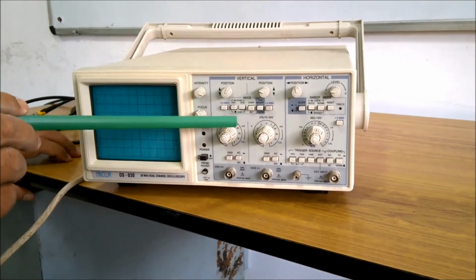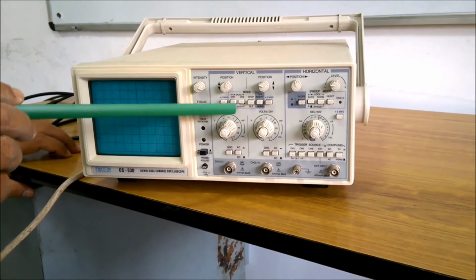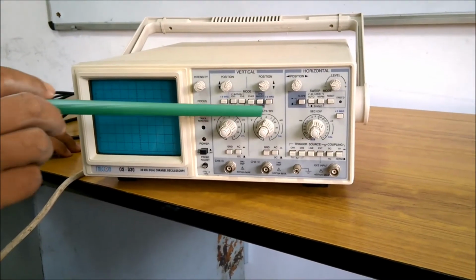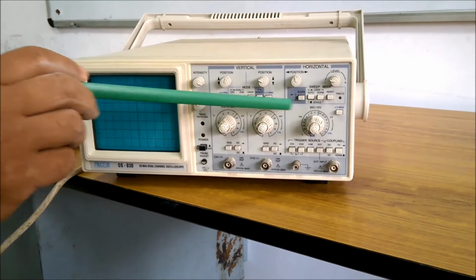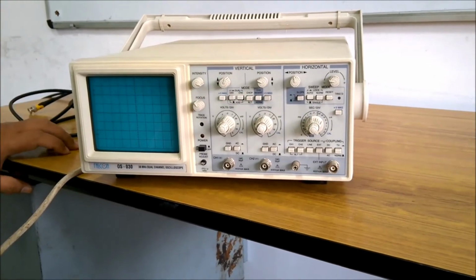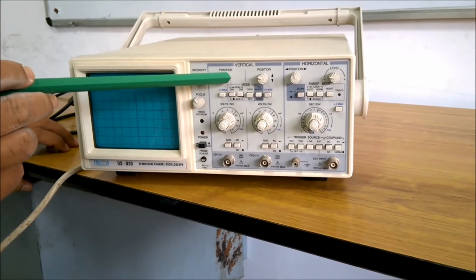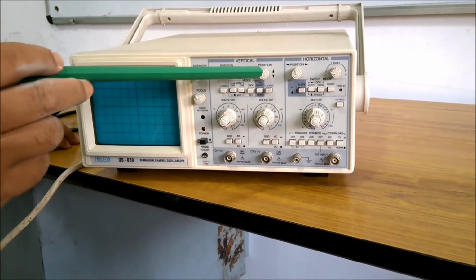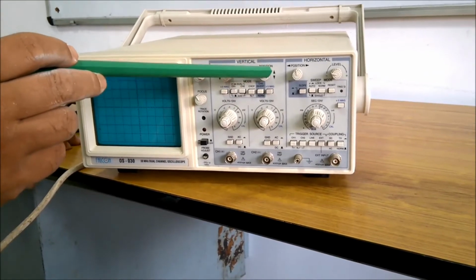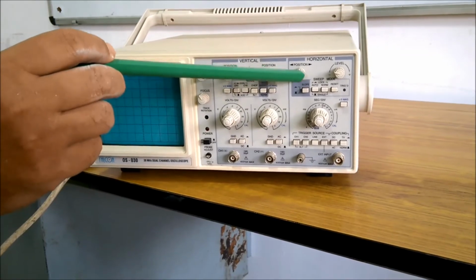That means these are the two. This is the voltage, and this is for channel number 1. This is for channel number 2, and this is common for both. This time division is common for both. And here you can change the position for channel number 1. This is where you can change the position of the waveform for channel number 2, and this is the horizontal position.